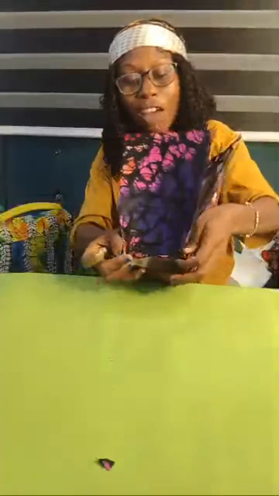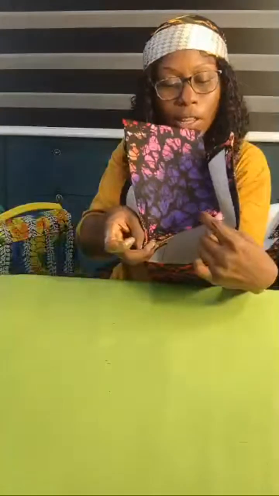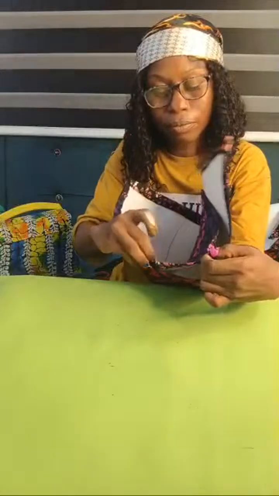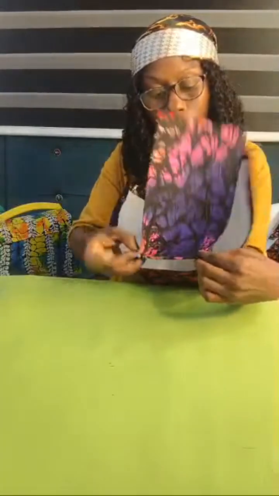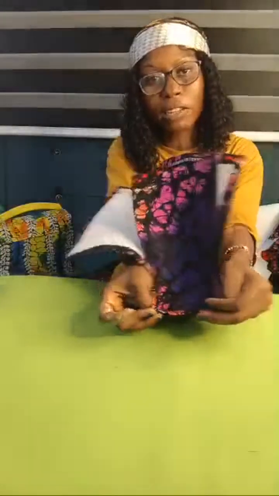It's going to be having like a box corner shape, so that it can sit on the base. Okay, so it's going to be looking like this. So you can use your heavy interfacing for this particular, to get it structured in fact. I don't have my clips, but by the time we finish it, you're going to like it.